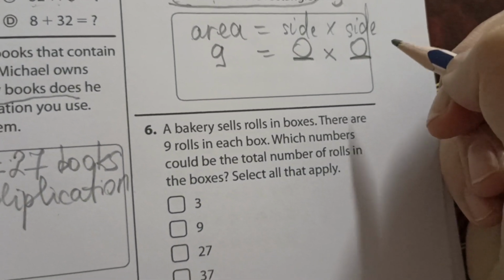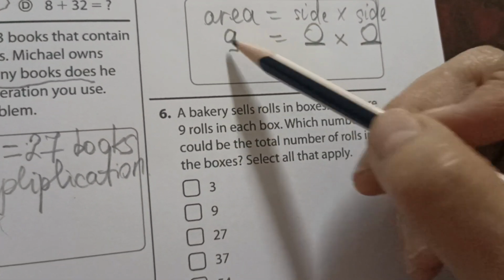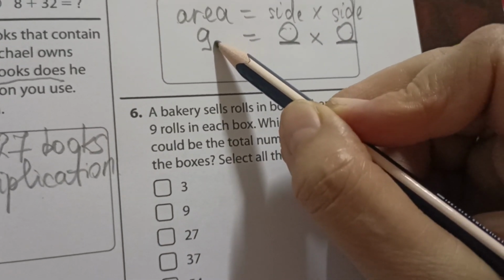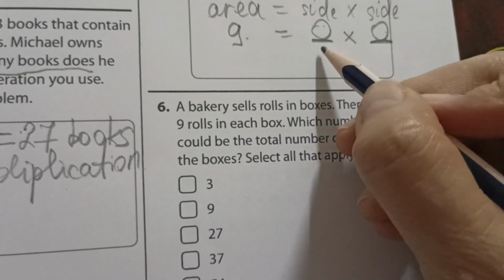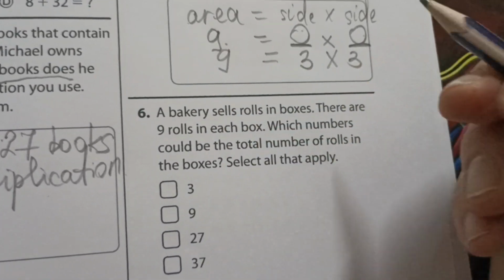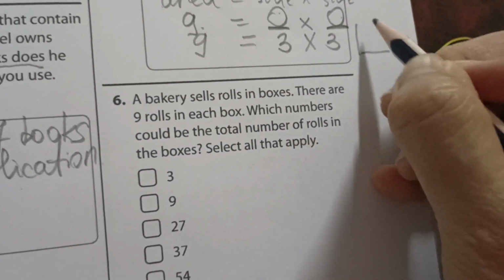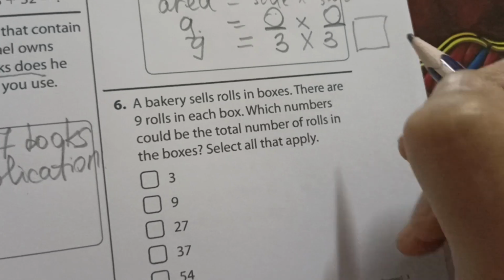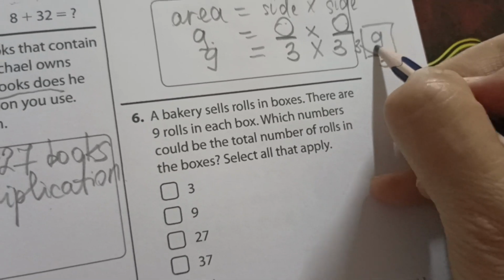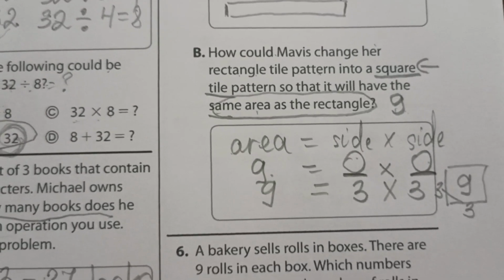If you look at the multiplication table, you can see what number by what number gives you 9. Can you guess? If you cannot, this is number 3, because 3 times 3 gives you 9. That means the square pattern is going to be a square, one side 3, the other side 3, and when you multiply side by side, you will get the area 9. It was a little bit tricky, but I hope I could explain why it's like this.